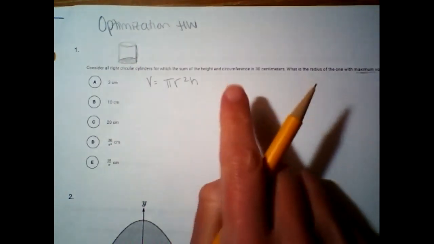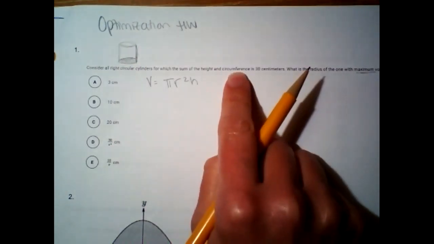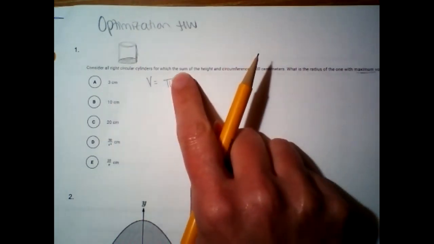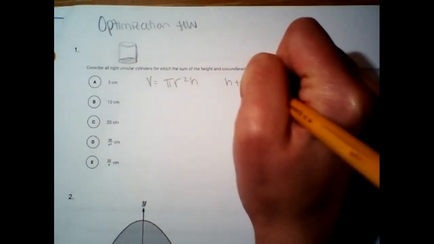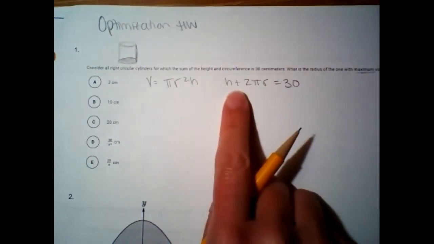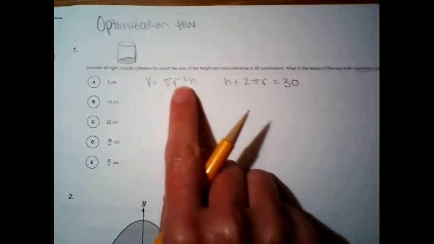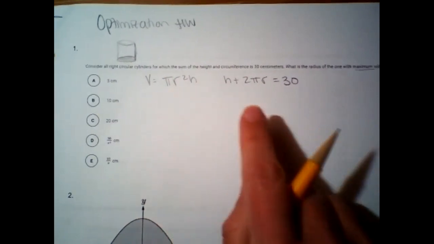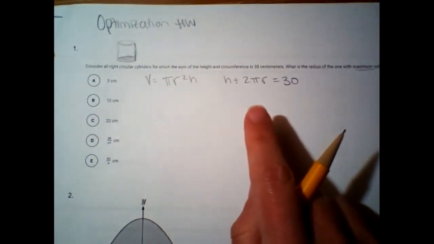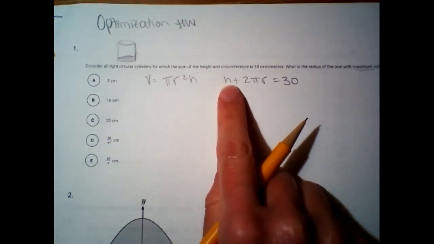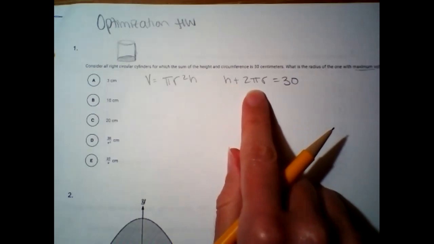And then, yeah, you were right. 2 pi r is the circumference. Now this says the sum, so we're going to add them together. The height and the circumference is 30. And the reason that we need that is we have to substitute one of these variables out. A lot of the problems we did last class, it didn't matter which variable you substituted out, but in this case, h is going to be a whole lot easier to get by itself.